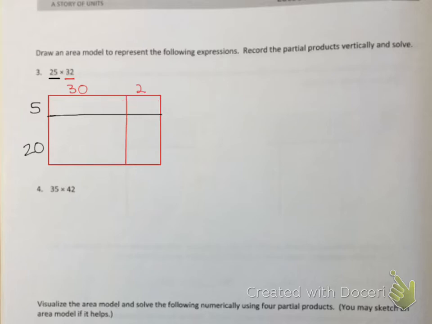So, remember, area is going to be length times the width. So here we're going to have 5 times 30, all right? And then we're going to have 5 times 2. So let's solve for this one. So 5 times 30, remember I have a 0 here, and then what is 3 times 5? Well, that's 15. So I have 150. And then 5 times 2 is 10.